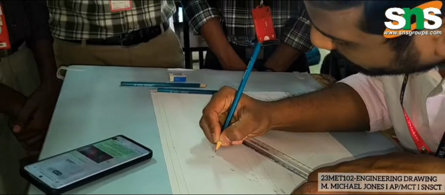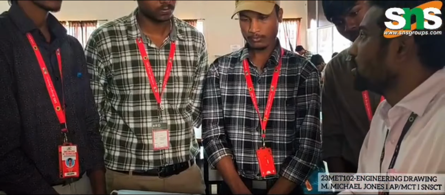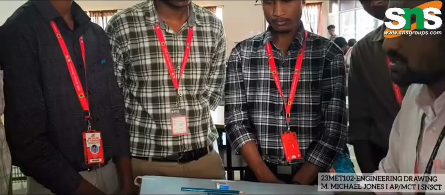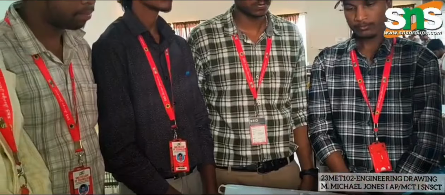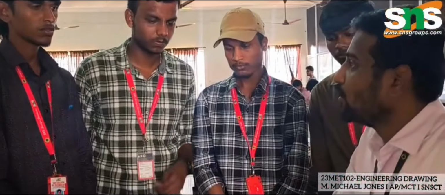So this point will be my D1 dash. It is not D dash because the front view is not directly having the true length. Okay, so the line is inclined to both the planes. So we will not be having the D dash. Okay, it is D1 dash.